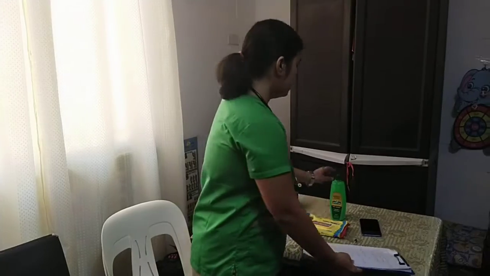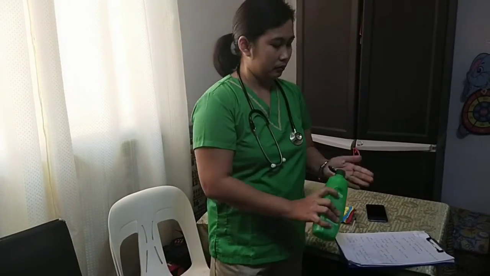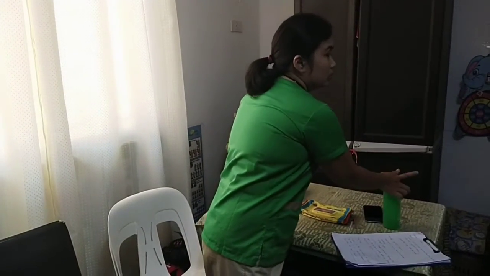As we start, we have to explain to the client what we are going to do, why it's necessary, and how he can cooperate. We have to observe hand hygiene, or wash your hands, and observe other infection control procedures. We also have to provide the client's privacy.